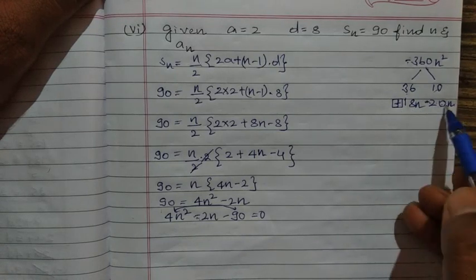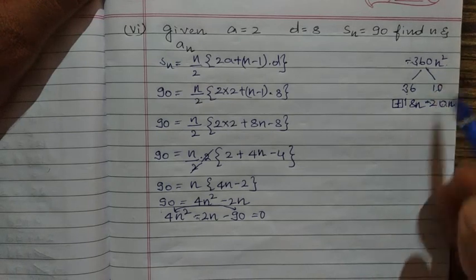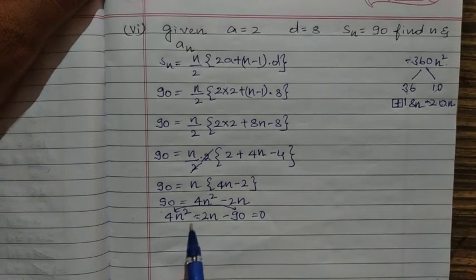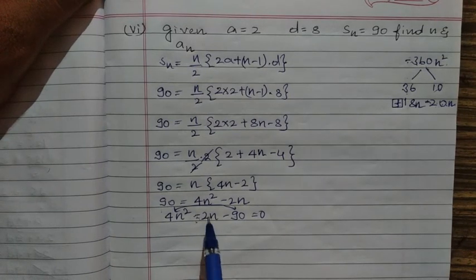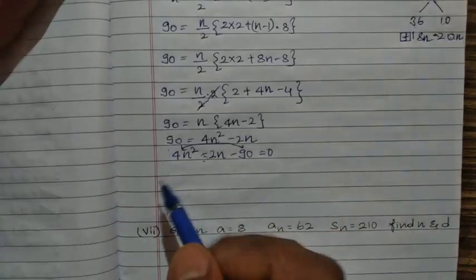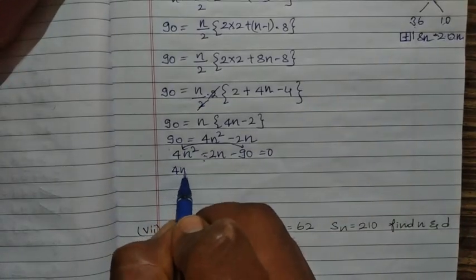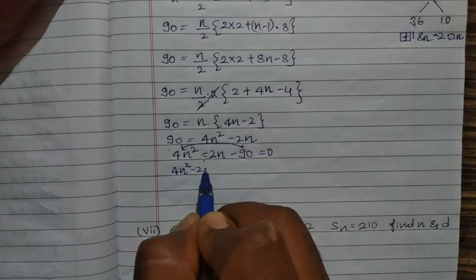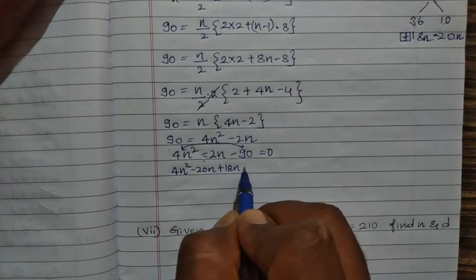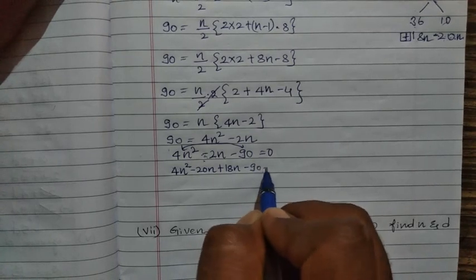If you multiply, you will get minus 360n square. Minus 20n plus 18n, if you add, you will get minus 2n. Isn't it? So instead of minus 2n, I can write minus 20n plus 18n. So let us take that. See, 4n square minus 20n plus 18n minus 90 is equal to 0.